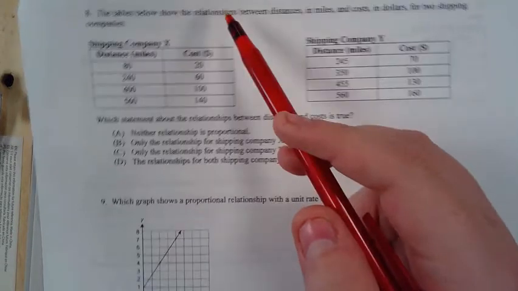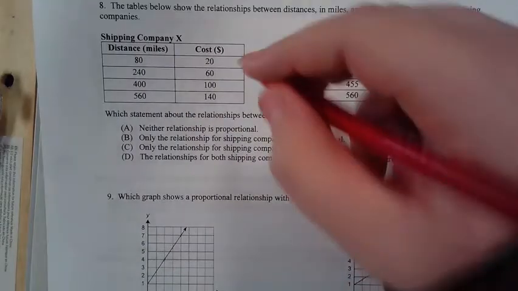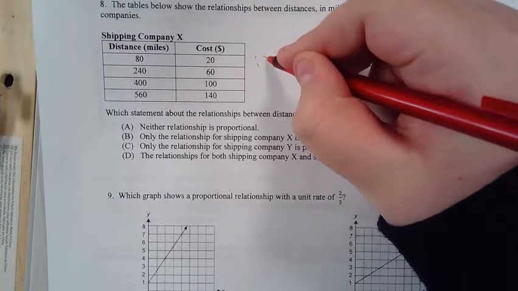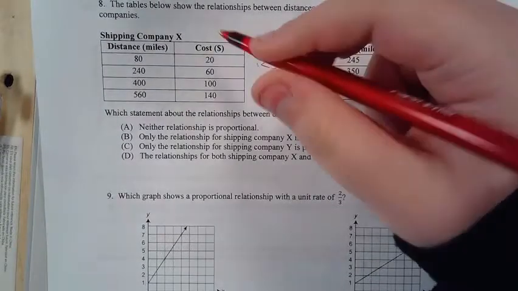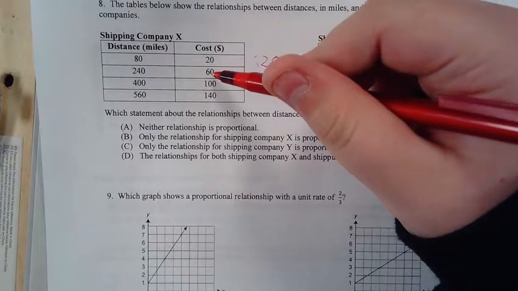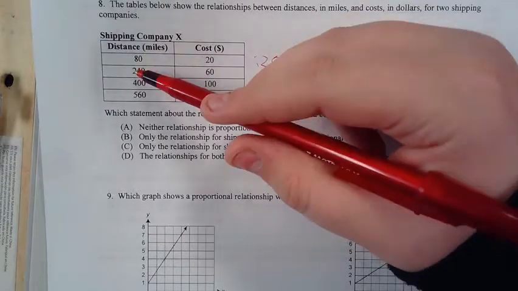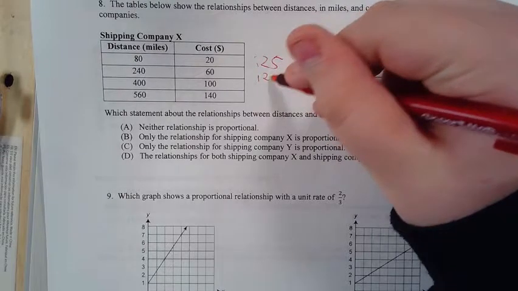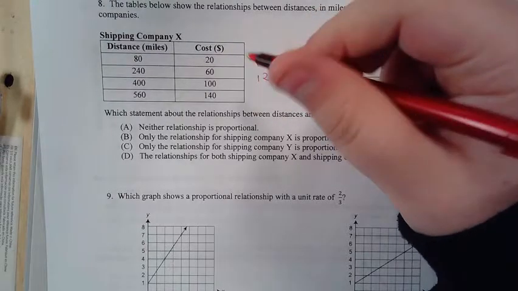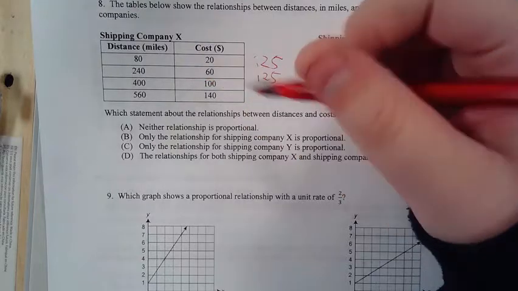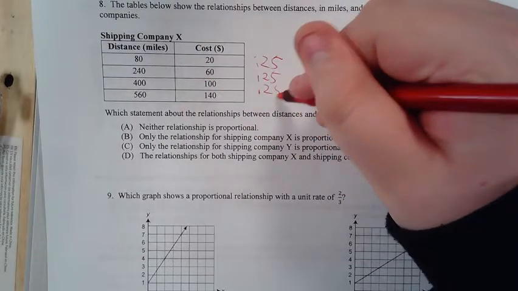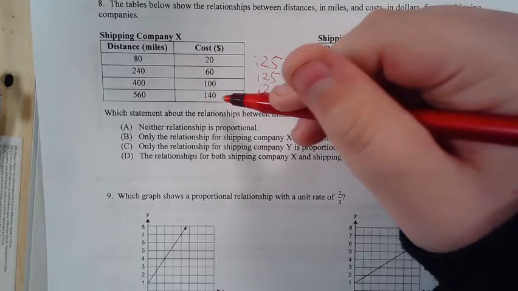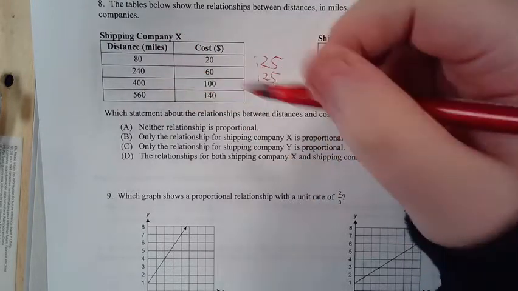We got 0.25. And I did the same thing with 60 and 240, which also got me 0.25, and the same thing for 100 and 400, and the same with 140 and 560.